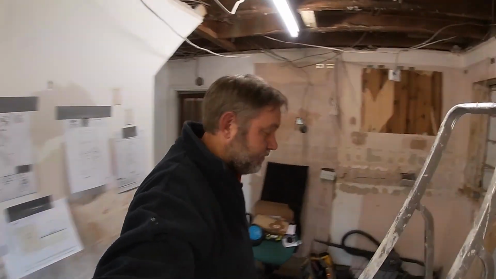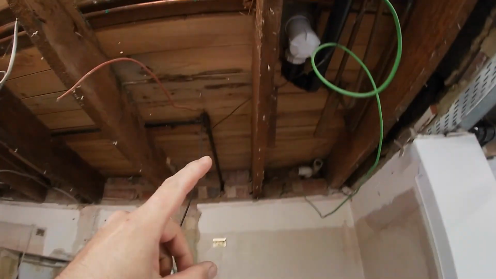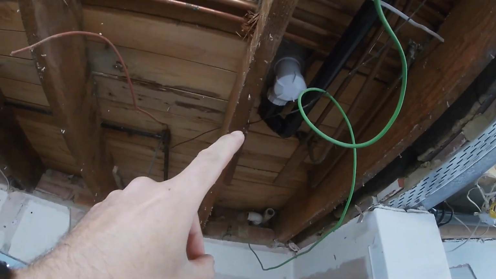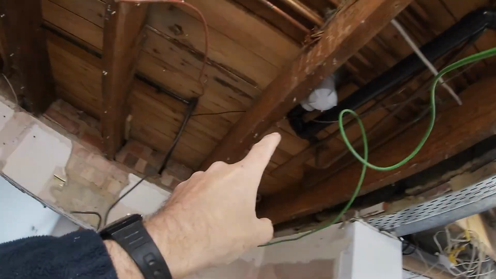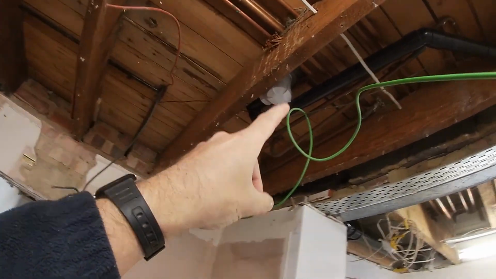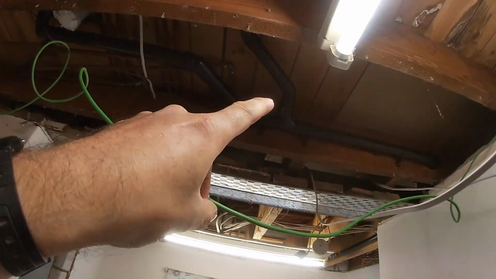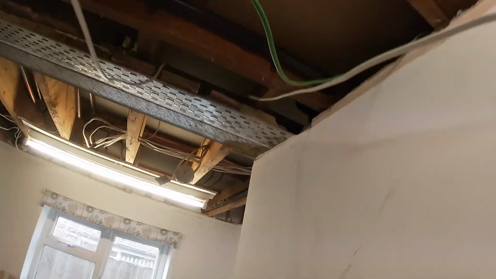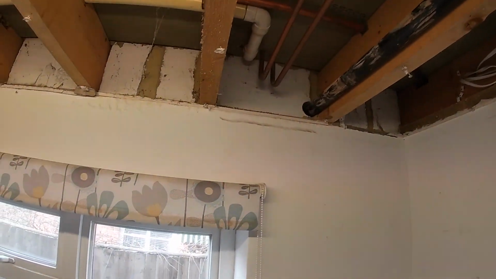Morning. So I finished a bit late last night, so I'm doing this video this morning. We now have a new shower waste in. I know the 90 is not ideal, but this whole shower room is going to be changed later. It runs along there, into there, through here, and then goes around the back of the beam. We'll go around the back of the new one, across there, then out.